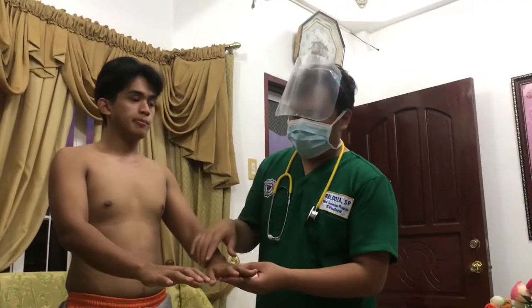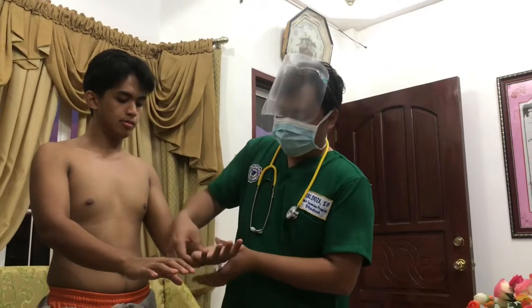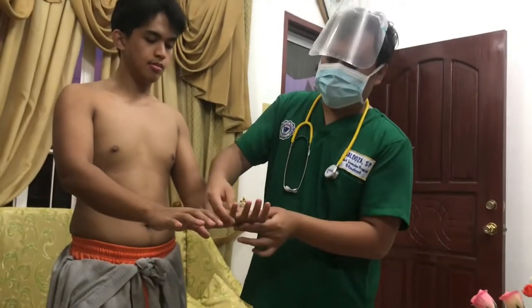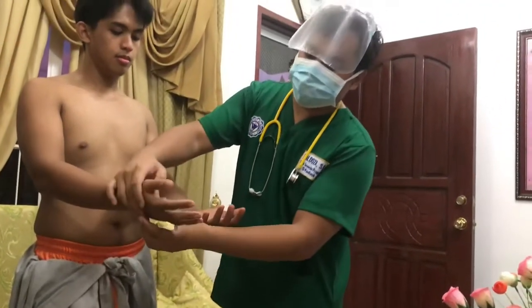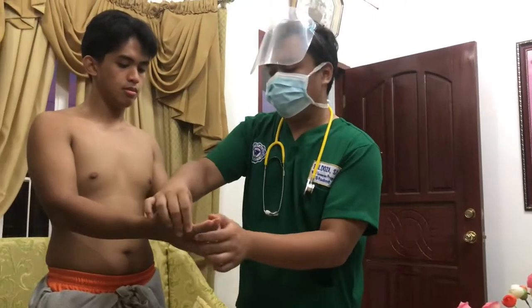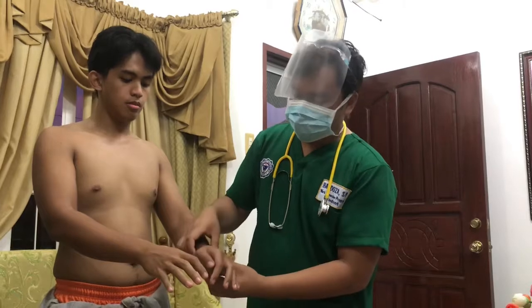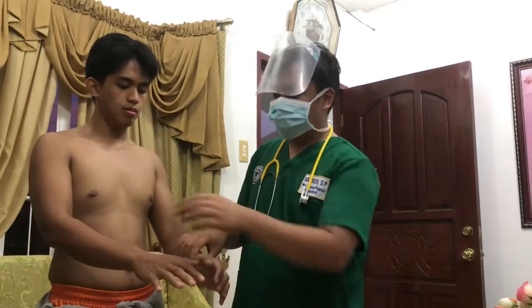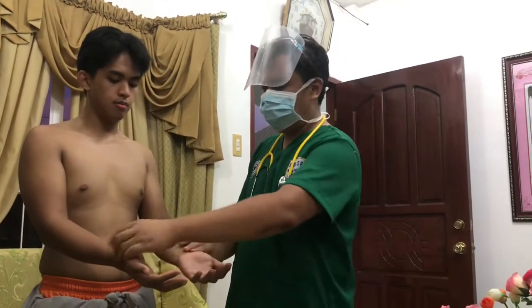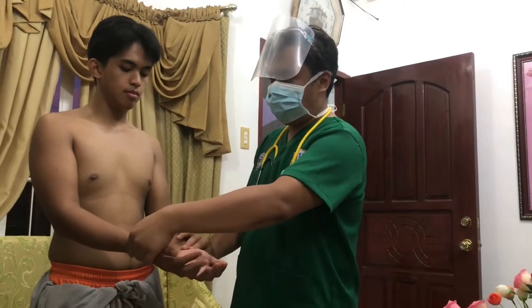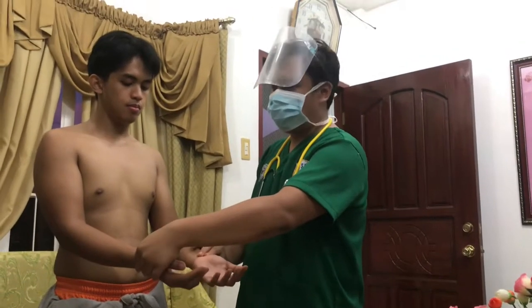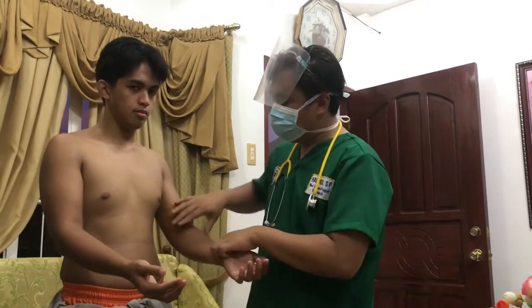Then we check his hands. Palpate for any lesions, lumps, cysts, or fungal infections. Our patient's hands are good. We also locate his radial arteries at the wrist, so our patient is well and alive, and then his brachial arteries.